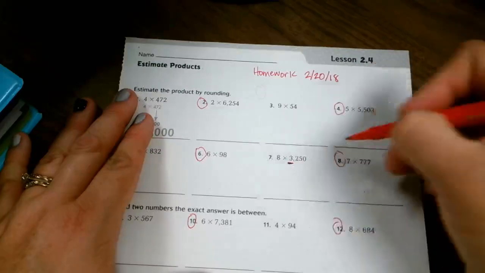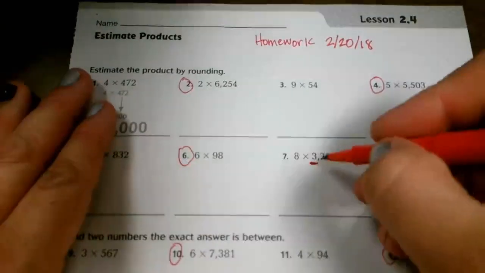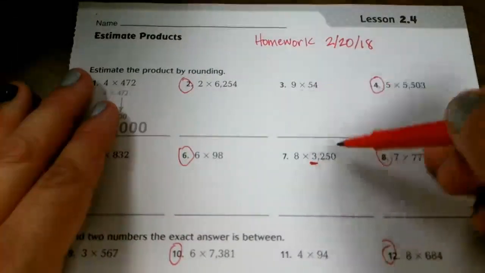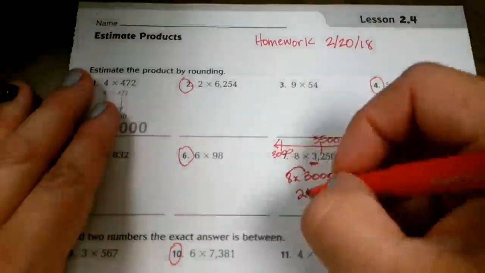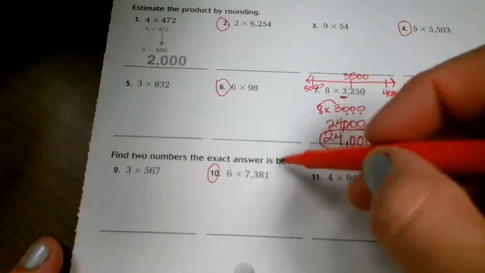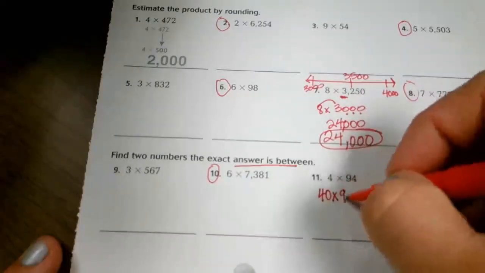To the left. So it's 8 times 3,000. Well, I know that 8 times 3 is 24. So I put down the 24, and then I bring down my zeros. 1, 2, 3. 24,000. And that is how you estimate a product by rounding.